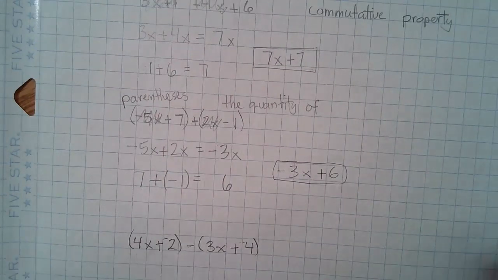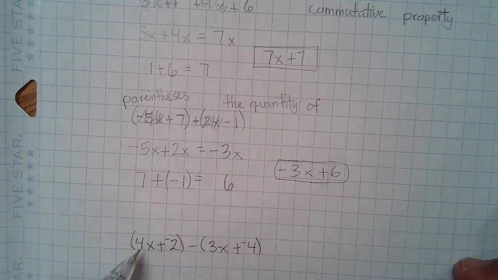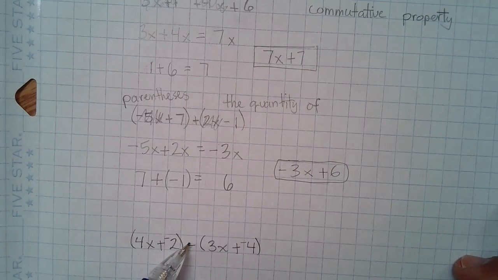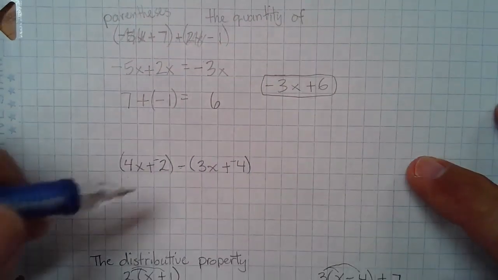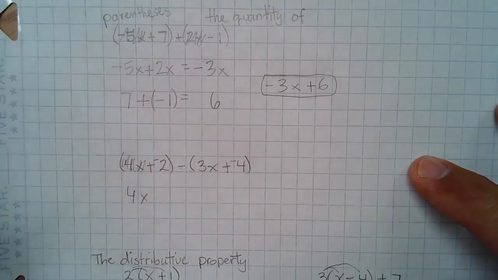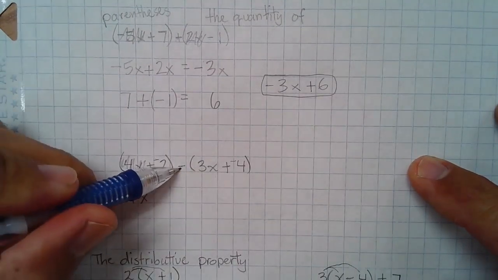I have the next one here, which is 4x minus, subtraction right there. So I'm going to write 4x, that's gone, minus 3x.